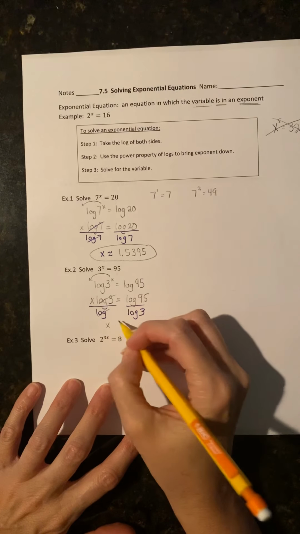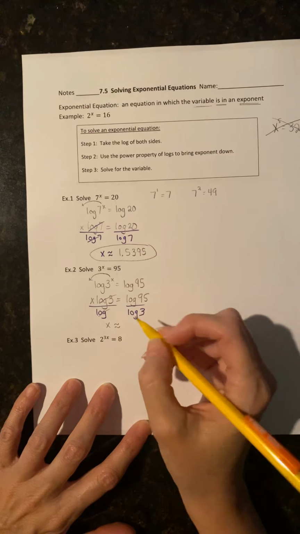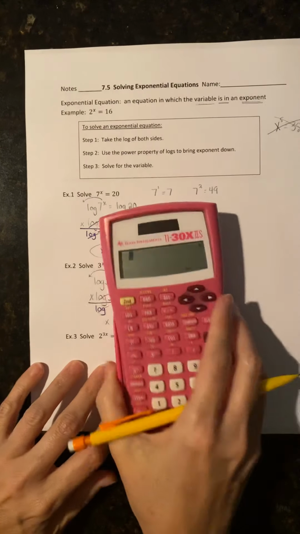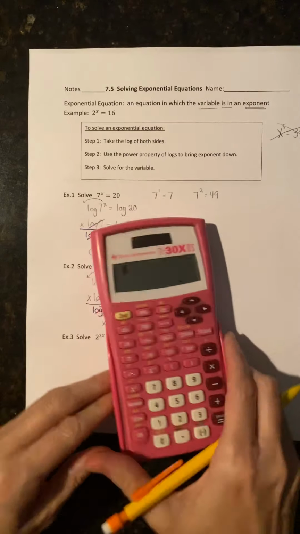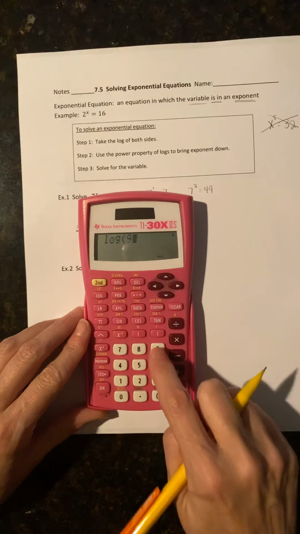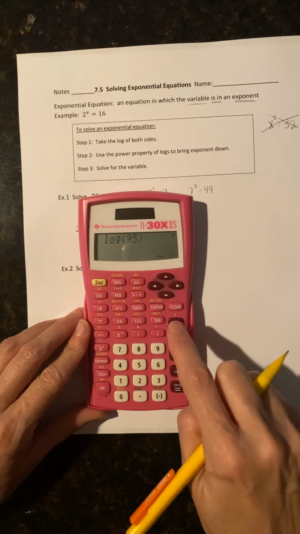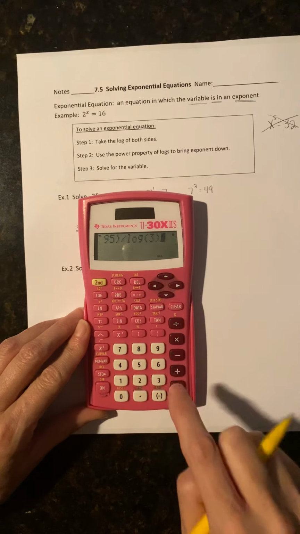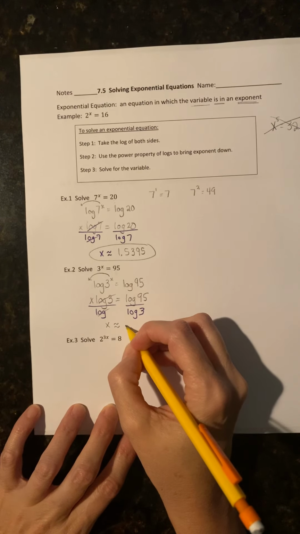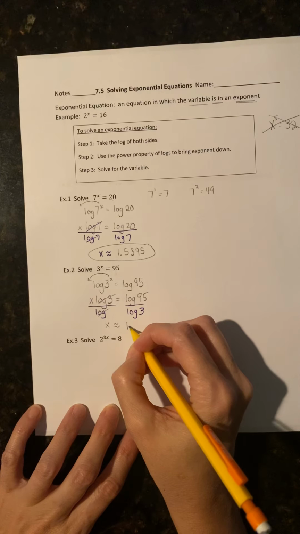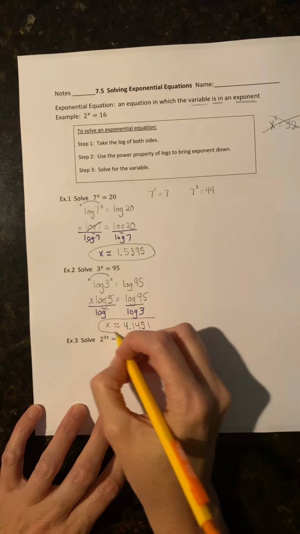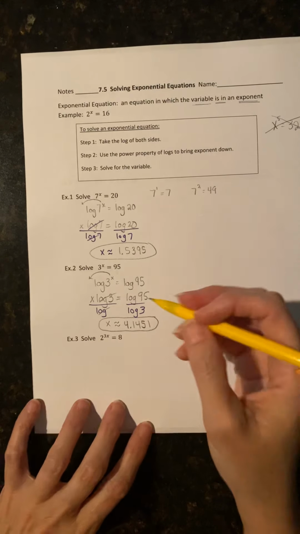So here's what you need to know. If your variable is up in the air, you have to get it down from there. And the way you get it down from there is to take the log of both sides. We're going to do log 95 divided by log 3. Log 95, close parentheses, divide by log 3. You get 4.1451. And just read carefully to where they want you to round to.